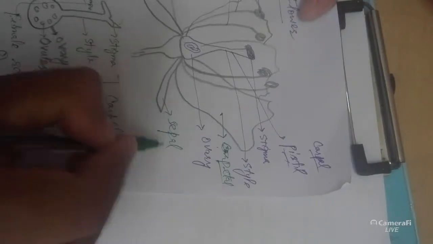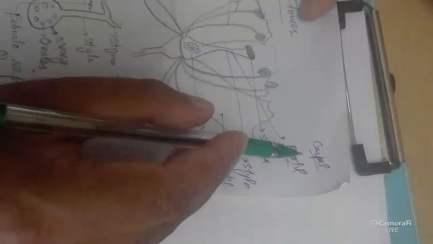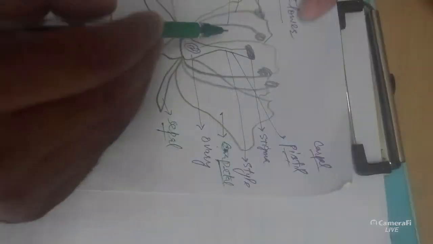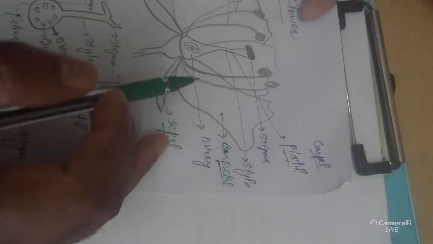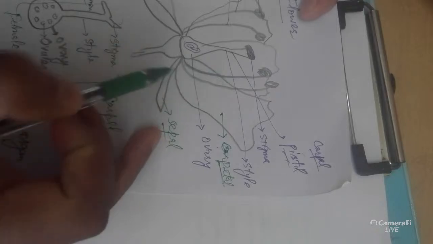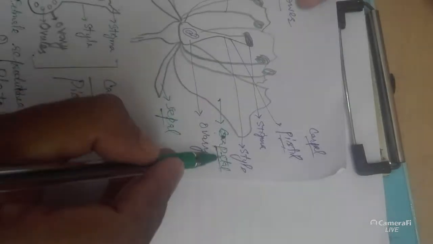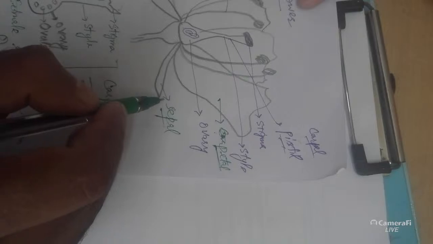We know that now this carpel or pistil and stamen are the main parts of the flower. Why? Because the male and female gametes are present on them. But what about these sepals and petals? These are the accessory parts, or attachments, of the flower, and they have a great role to play.